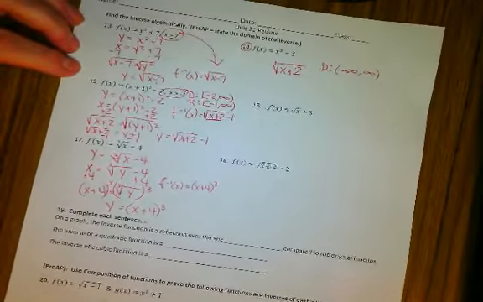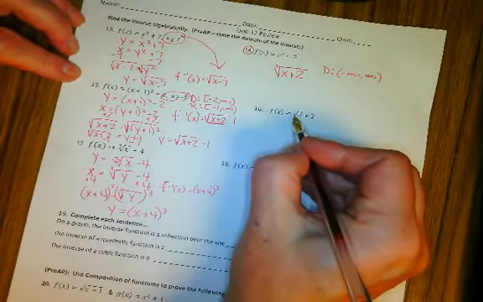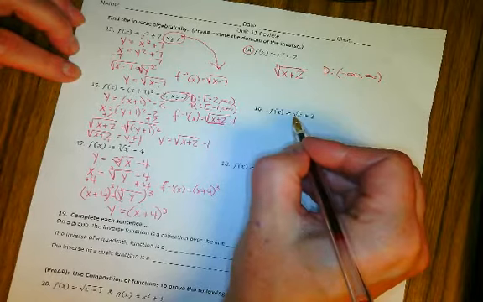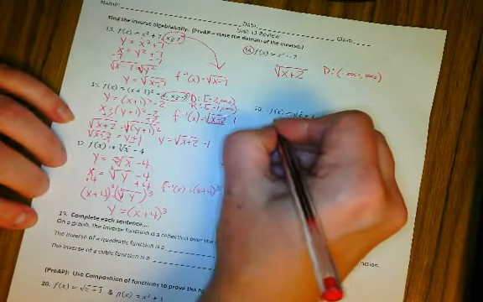Alright, on number 19, this should be enough to help you out on these here. So just understand, this has a square, so your answer is going to have a square root. This has a square root, so your answer is going to have a square. And I might as well just do this one for you.